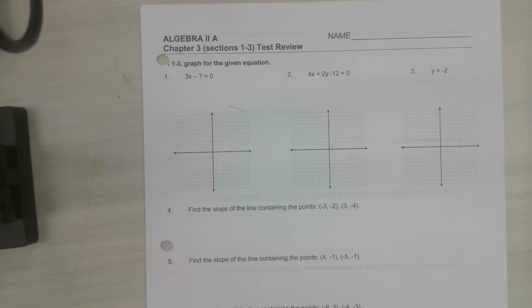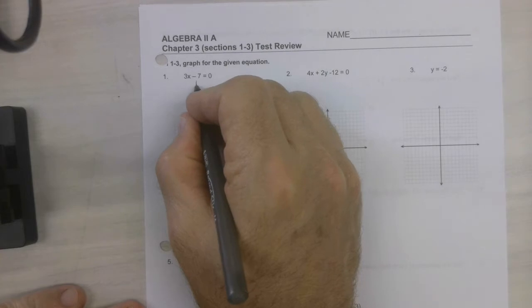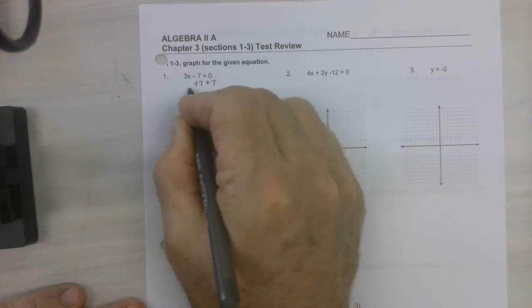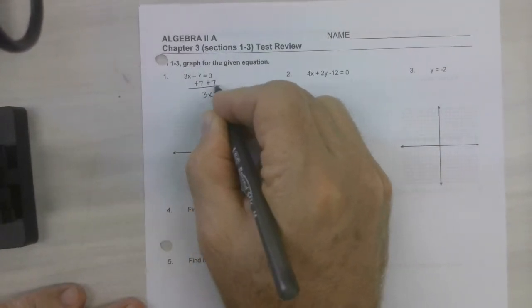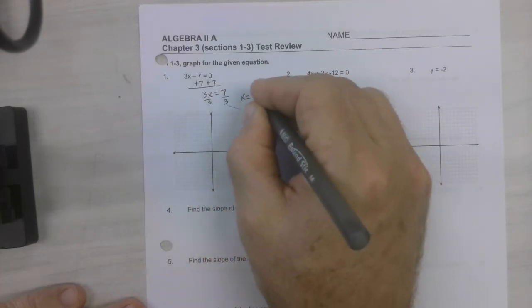Here we go, Chapter 3, Sections 1 through 3, Algebra 2 test review. Let's do it. It just says graph the given equation. So what we're going to do is add 7 to both sides. 3x equals 7, divide by 3, we get x is 7/3.